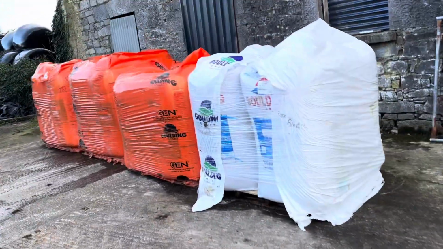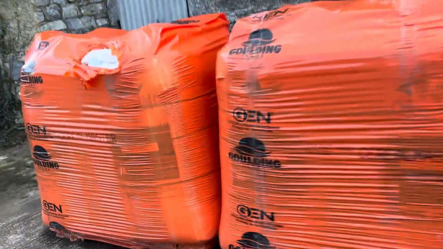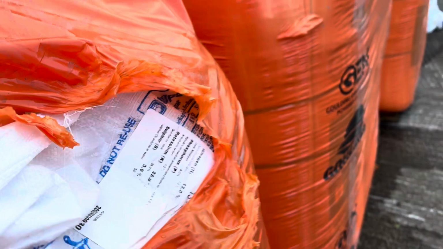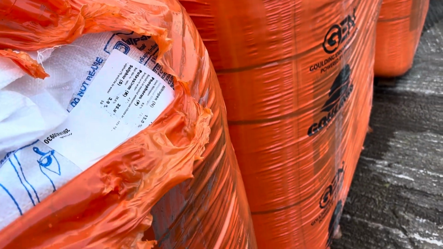Other types of compounds, we have a couple of different compounds over here again. This one here is another one for spring barley. It's a 13-5-25 for ground that has a lot of phosphorus in it. It doesn't need as much phosphorus, so that's why there are only 5 units of phosphorus. But this is a bit different.